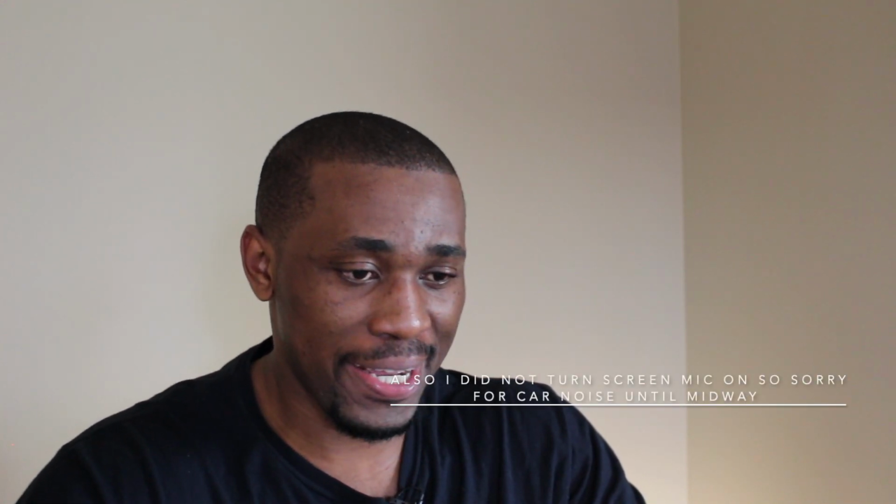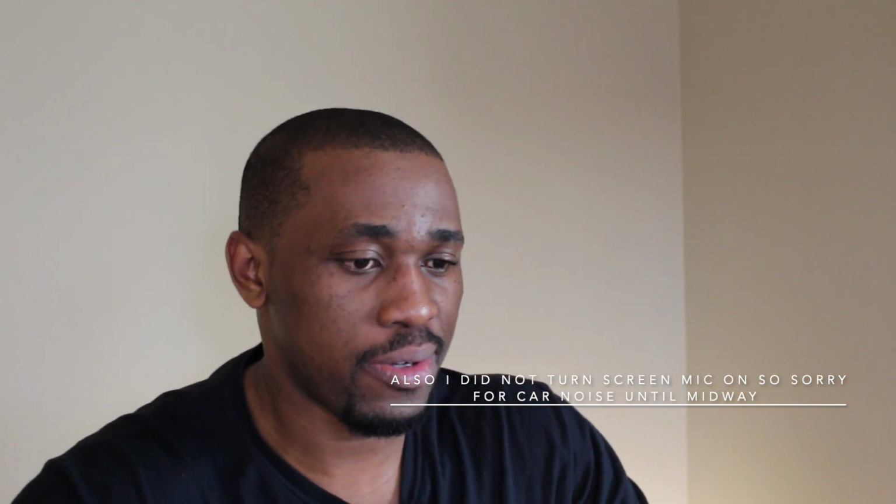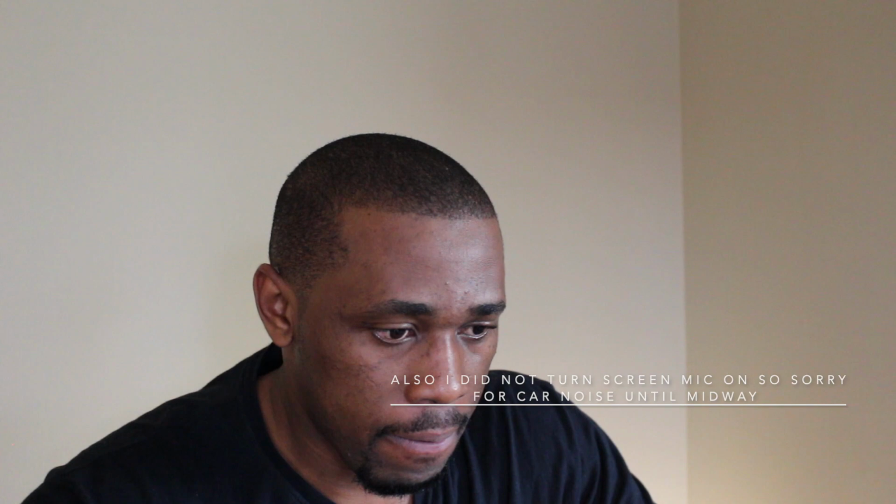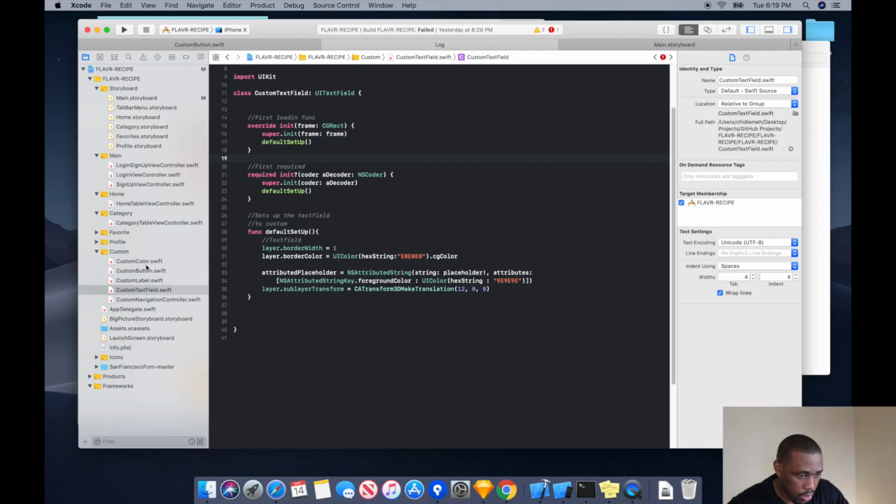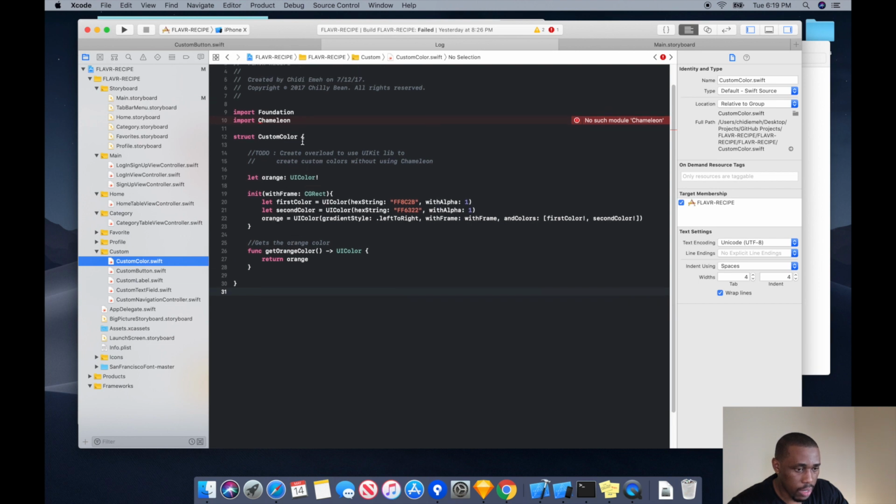Chameleon is going to be in the way because like I said, I've tried to update it and it's giving me errors. I don't have the time to sit down and debug it. So what we're going to do right now is ignore Chameleon for now, and we can just use ordinary orange colors and just keep going. Right now all I want to do is keep going with this project because it seems like every time I want to make a video something breaks. But let's just go straight into it. So right now, if you go to the custom color, you're going to see that Chameleon is complaining. So we're going to completely ignore Chameleon.